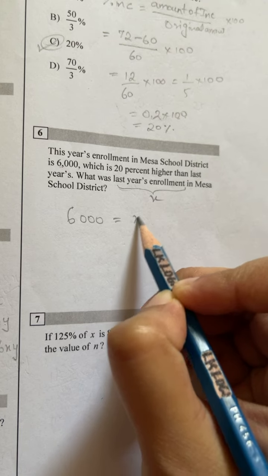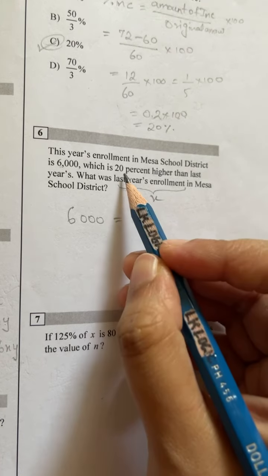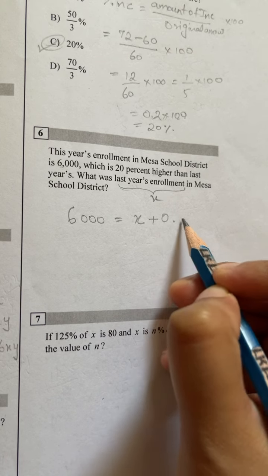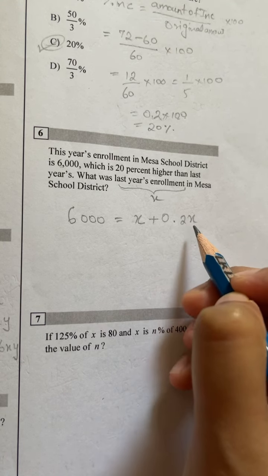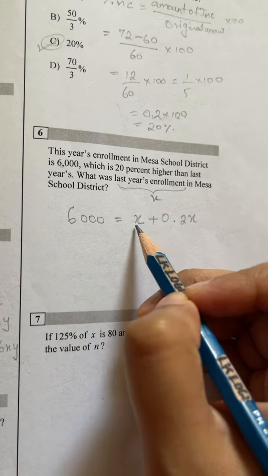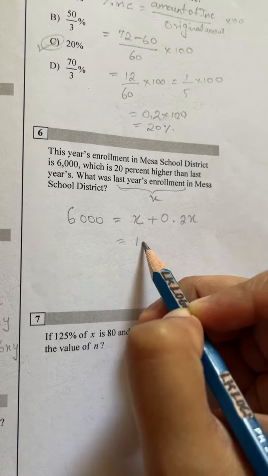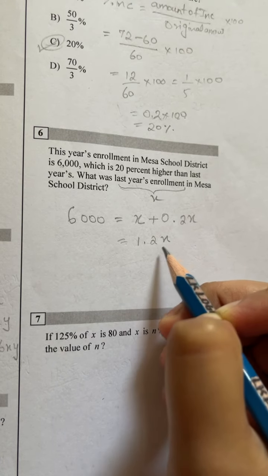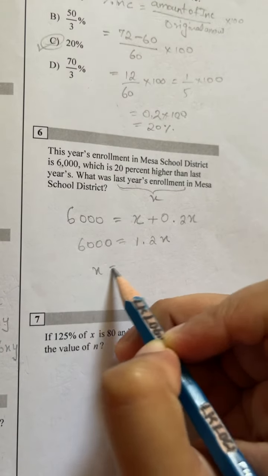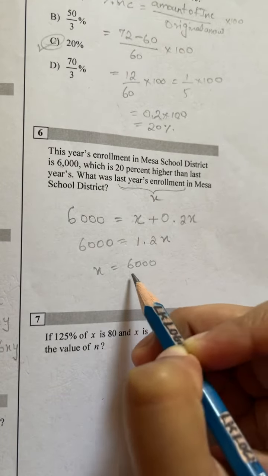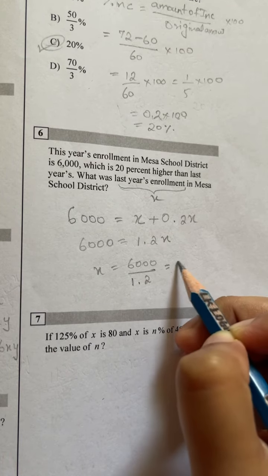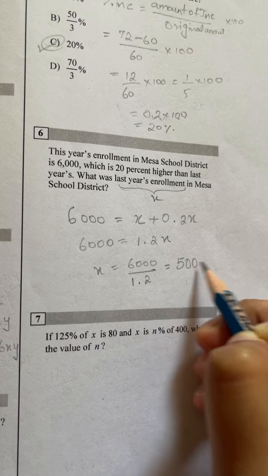Last year's was x plus 20% more. That means it will be 0.2x. So when you add up, 1 plus 0.2 gives you 1.2x is equal to 6,000. What is your x? 6,000 divided by 1.2, and when you divide it, you get 5,000.